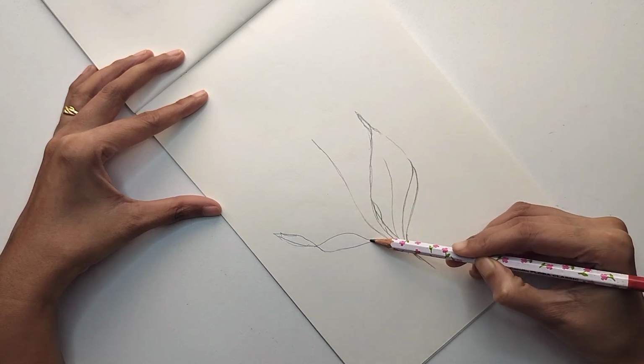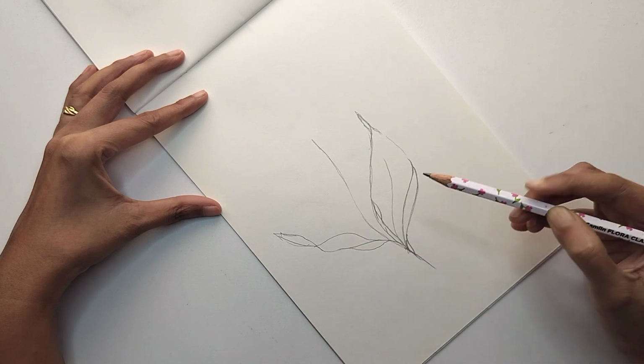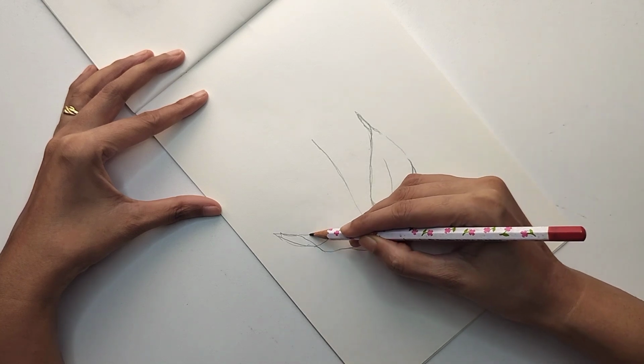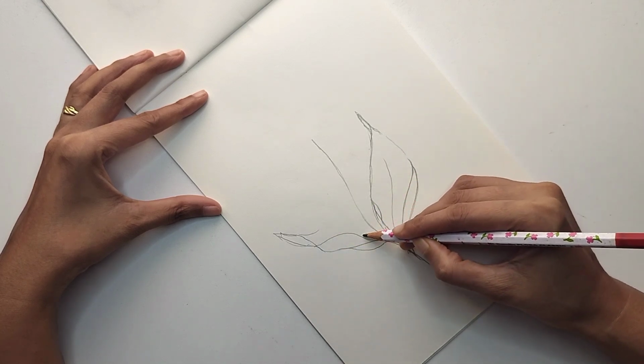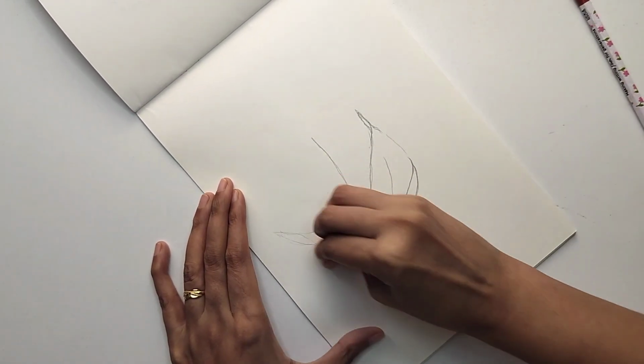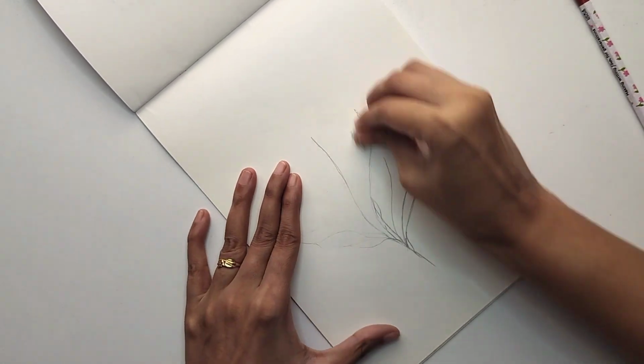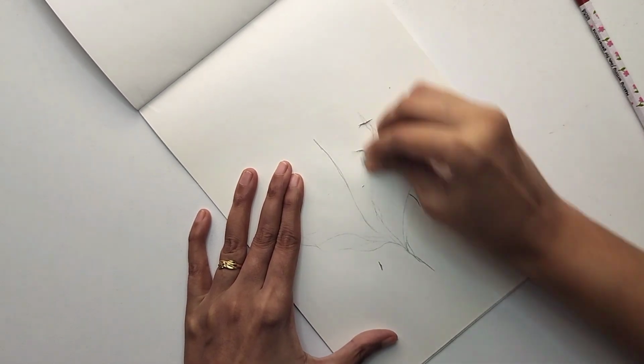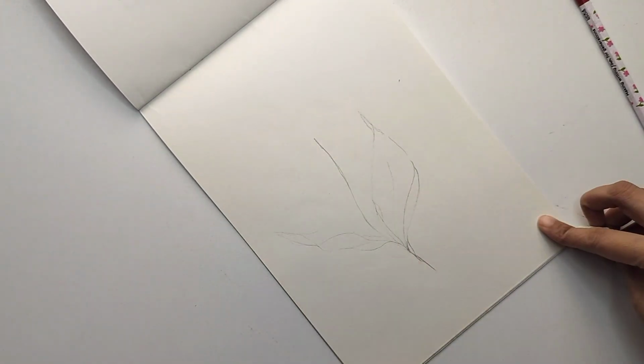I think this one is not good, so let me rub it and do it again. That is the beauty of doing things with the help of pencil first, right? You can have correction at any point of time. So let's do it one more time.